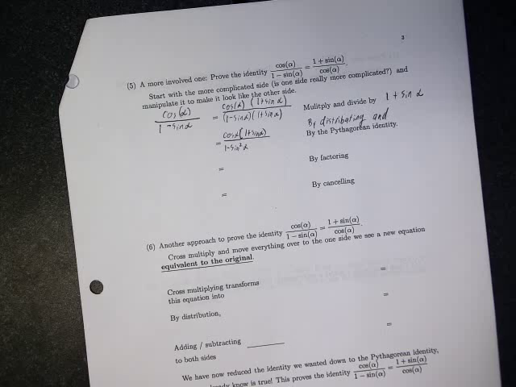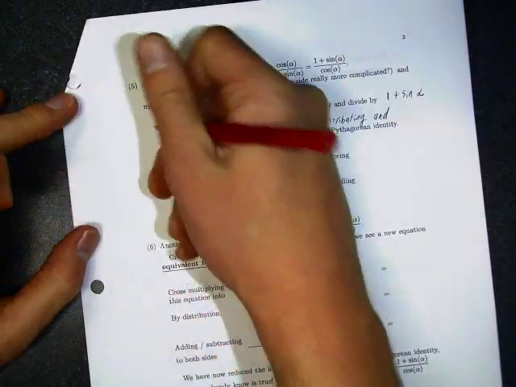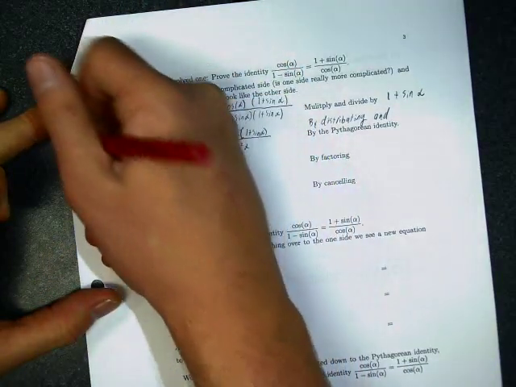How can you use the Pythagorean identity at this point? Well, we know that cosine squared plus sine squared equals 1. So just to get cosine, you're going to subtract over your sine squared, which is what the denominator is.